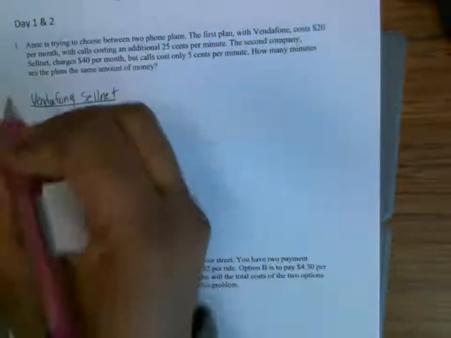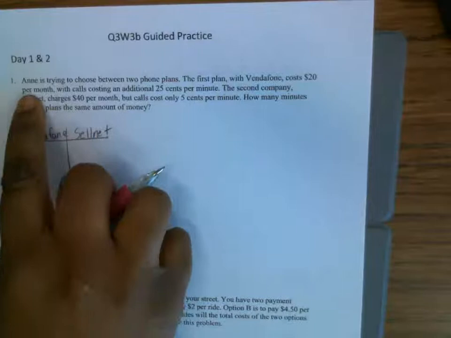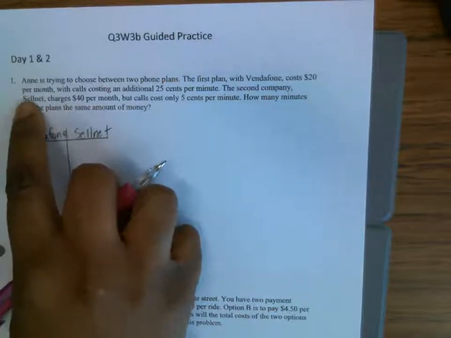In this first company, my starting amount they gave me first was $20. That's how much I paid per month. It looks like it's a rate, but it's a starting amount because that's how much I pay for that month. So this is my starting amount.